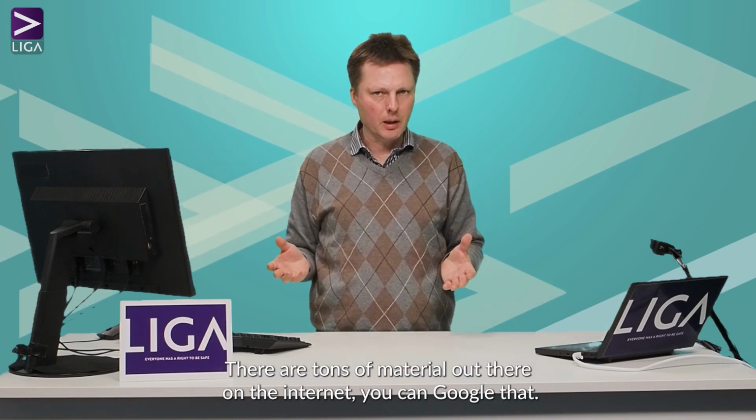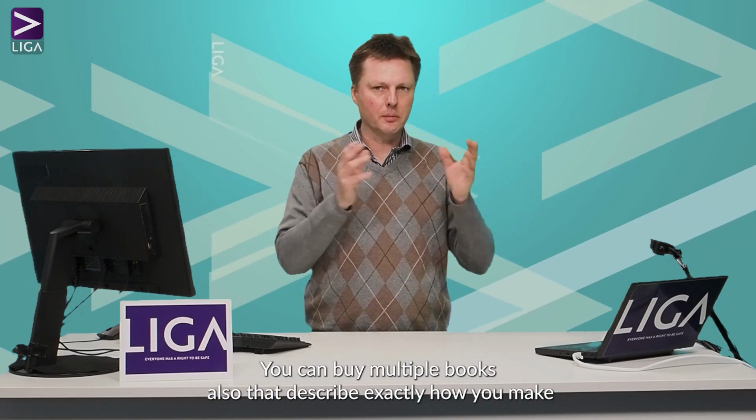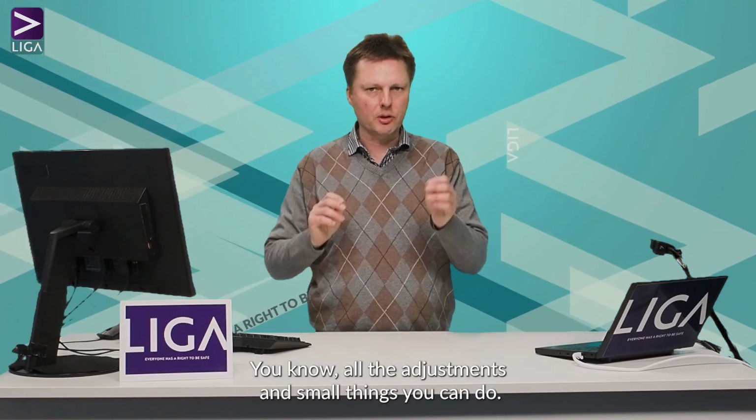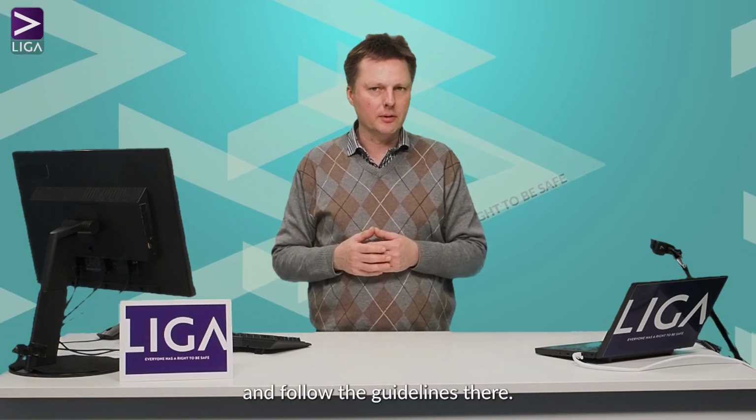You have to install an Active Directory Certificate Authority. There are tons of material out there on the internet. You can Google that. You can buy multiple books also describing exactly how you make Microsoft PKI and best practice, etc. So I will not dwell too much on that. All the adjustments and small things you can do, I will just encourage you to read those best practices and follow the guidelines there.